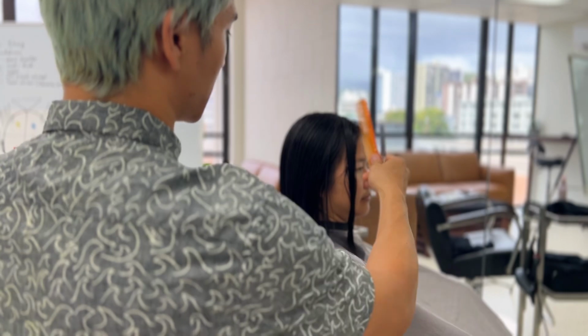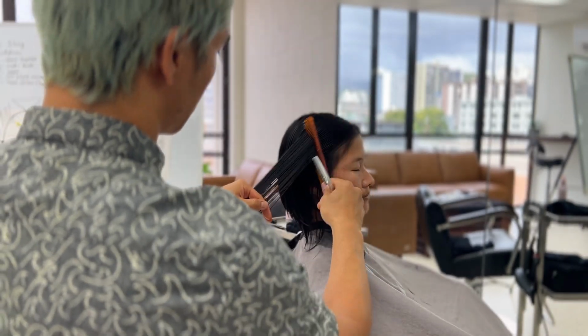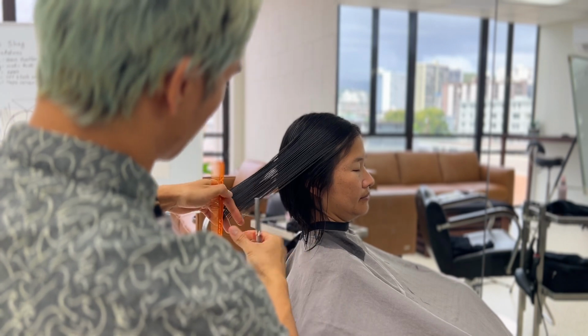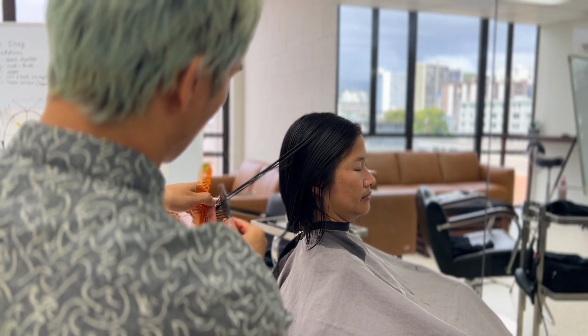But you see my stroke as well? To me, there's no point. You defeat the purpose of a razor if your strokes are really shallow. So you see, I'm really creating that, yeah?